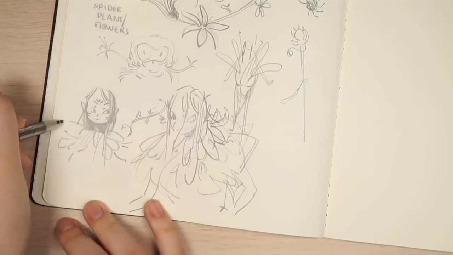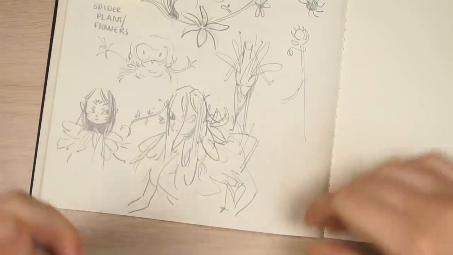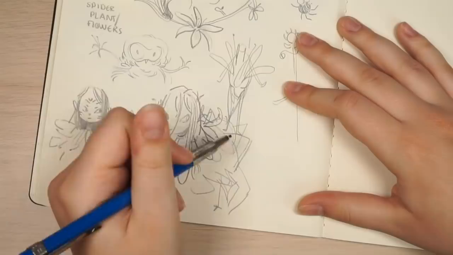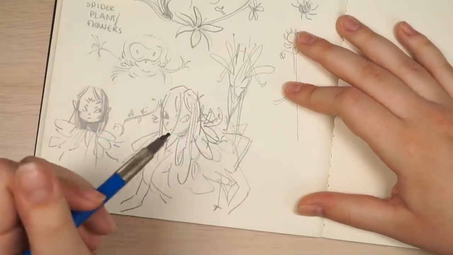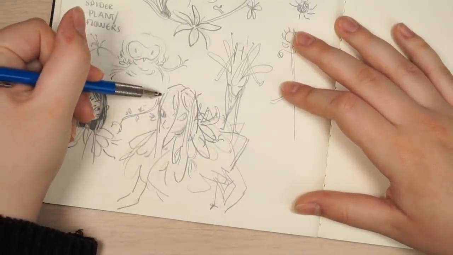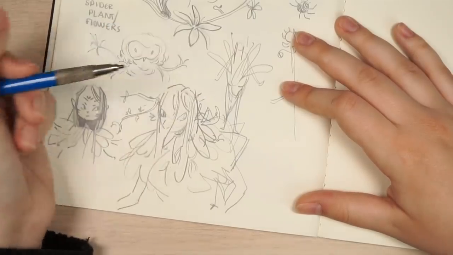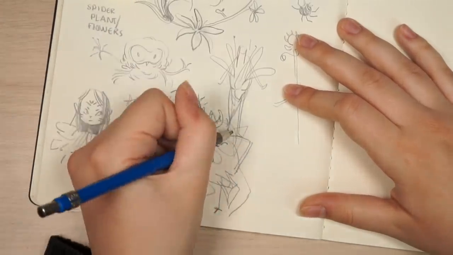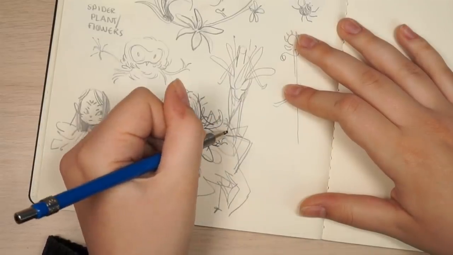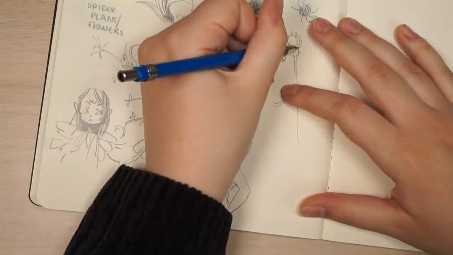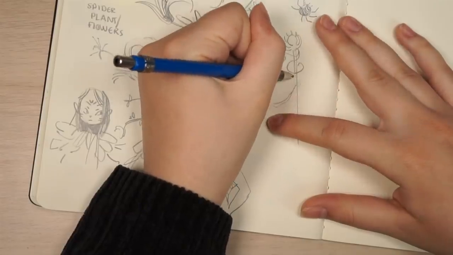Those are fine. I can let those crawl on me. Centipedes, no. Obviously. Millipedes, no. Potato bugs have too many legs. I feel like I could hold a potato bug, but I would not want it to crawl on me. But spiders, no. They're cool, I can appreciate them, but not if they're close to me.